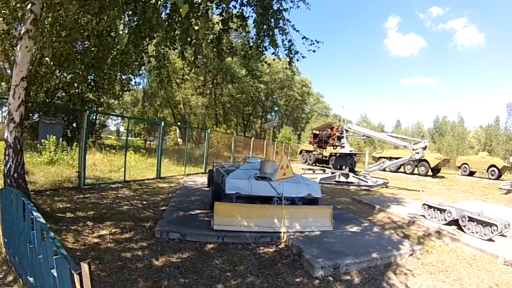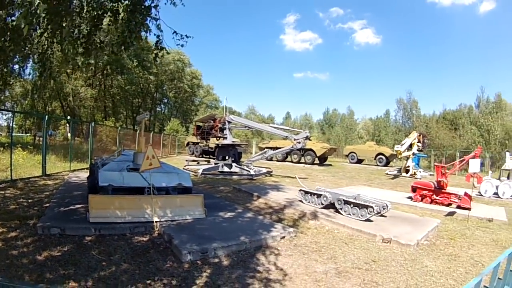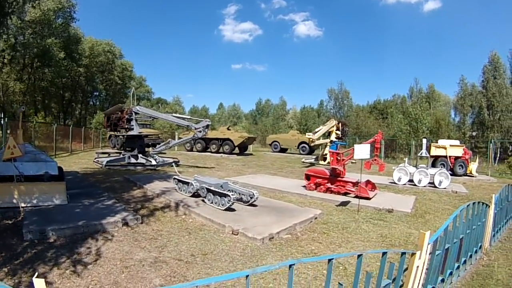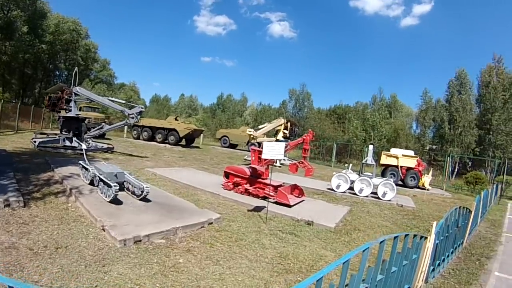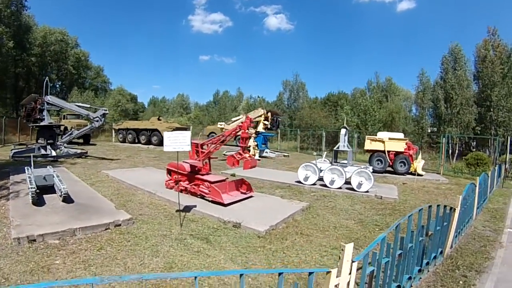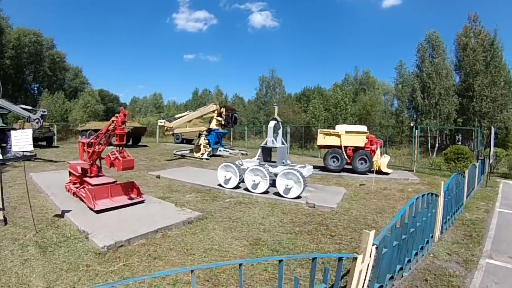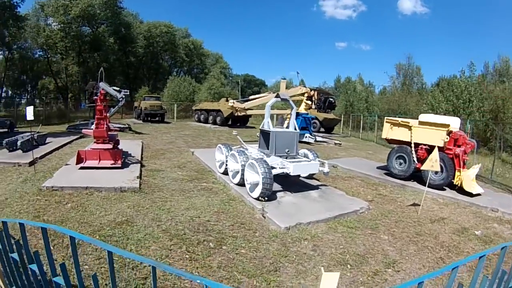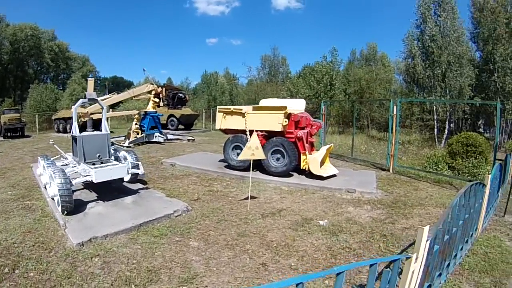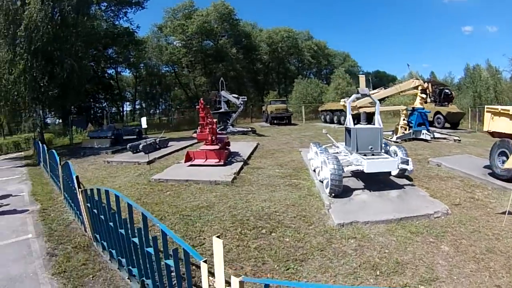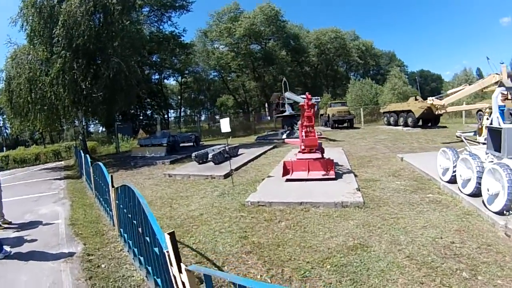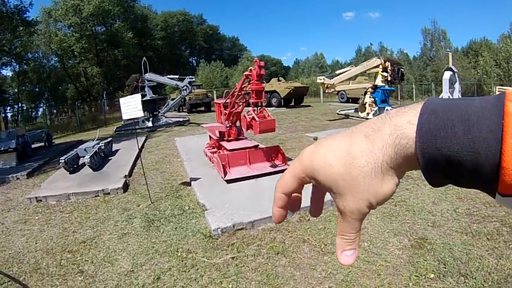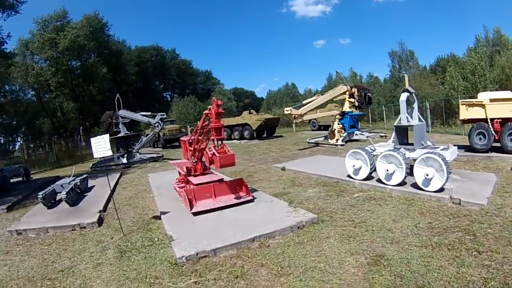A small exhibition of the techniques they used to clean up the disaster, actually. You can see these small robots here. They are some kind of space technologies. You can see this moonwalk, 4x4 or 6x6, like that, and this small truck here, and this red machine here, which they actually used with this cloth on top to take these uranium pipes and move them. So it's very interesting to see all of this.